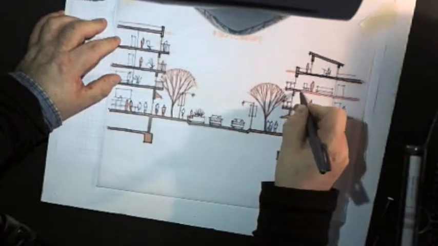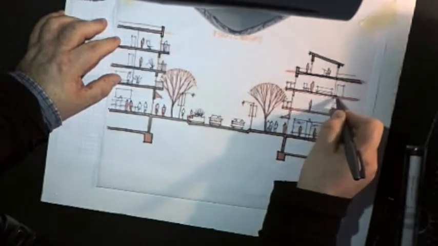So I'm just, with the sign pen, adding this next level of line weight.